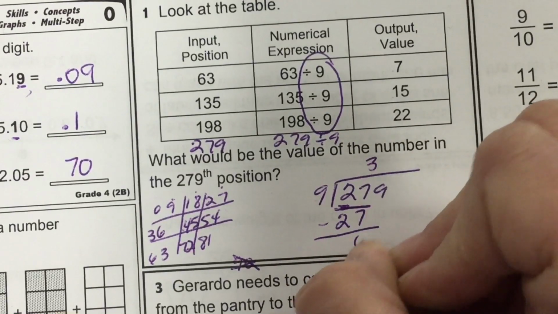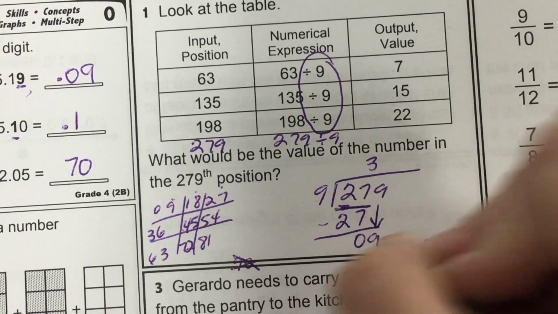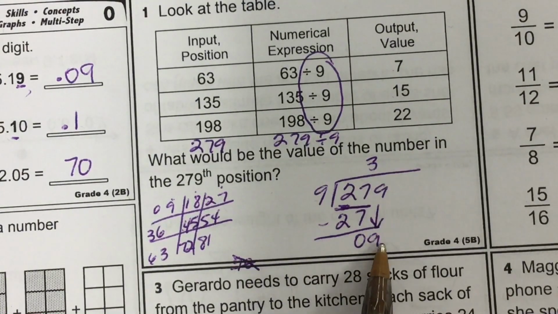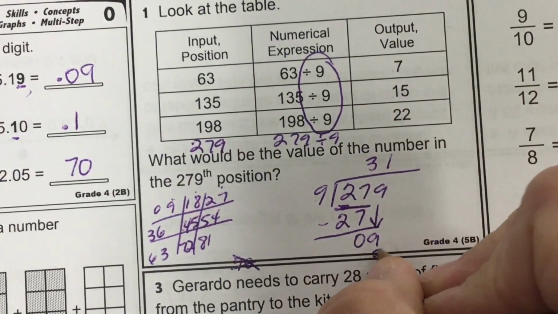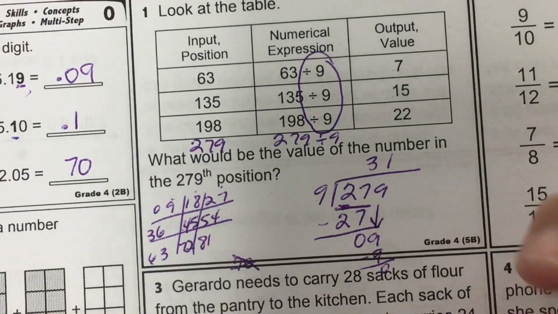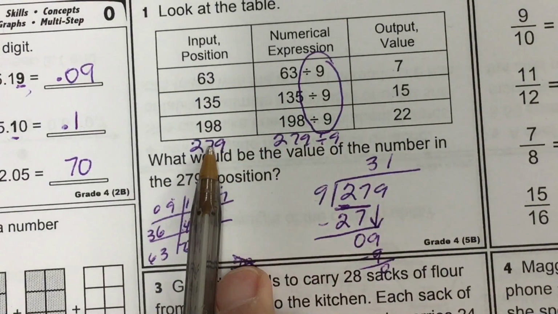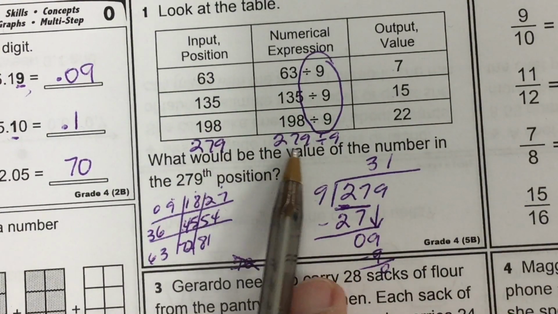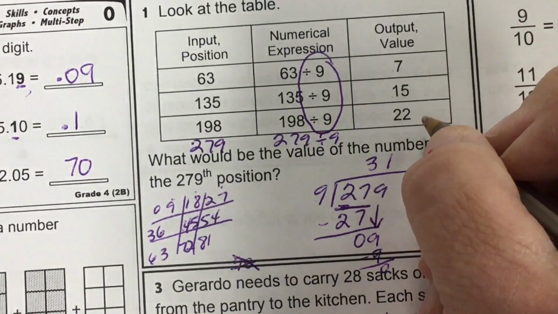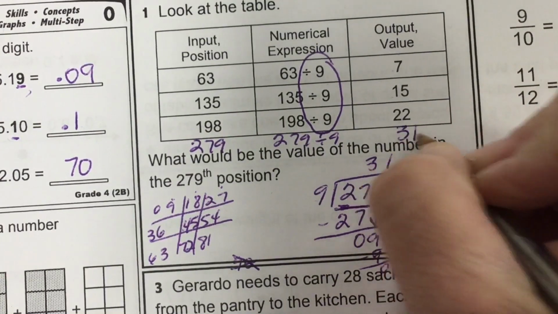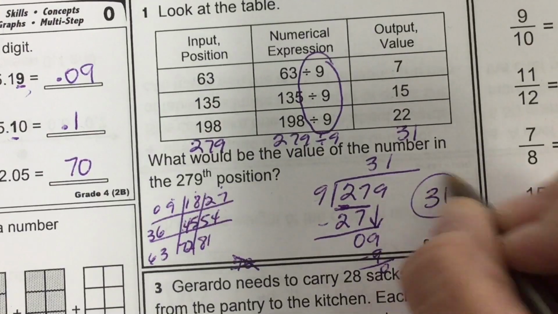Subtract 27 minus 27, we get 0. Bring down the 9. Now it's 9 times what equals 9? Right there. 9 times 1. So that means if the input is 279, the expression is 279 divided by 9, the output value is going to be 31. So 31 was your answer.